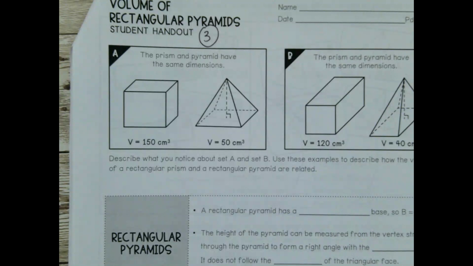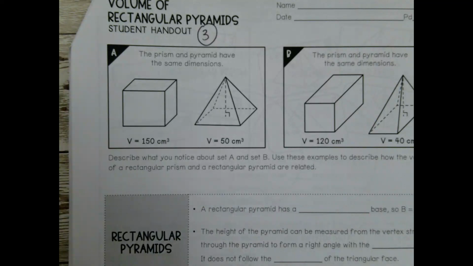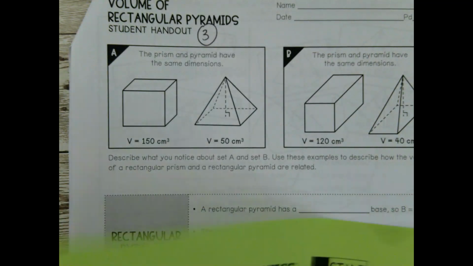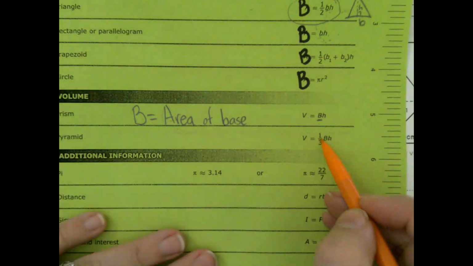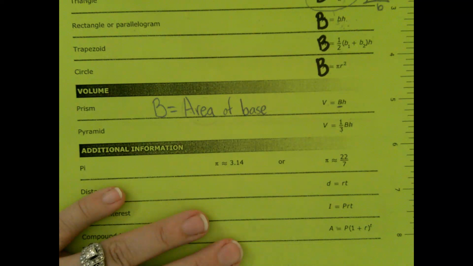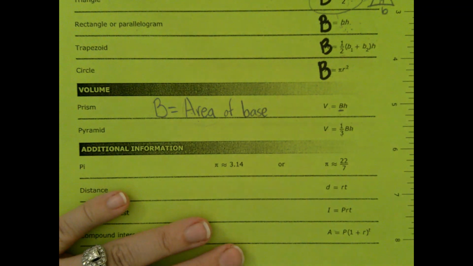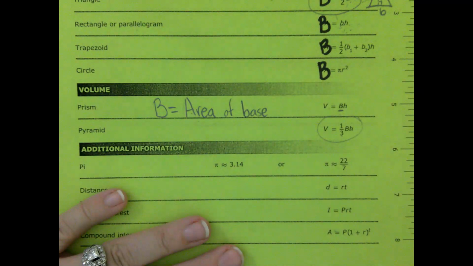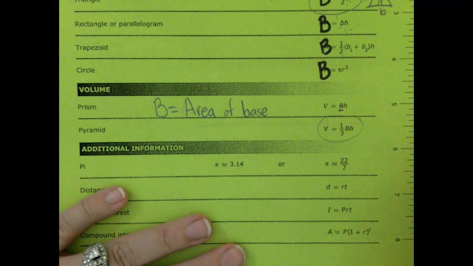Pyramids, not too hard. If you can do a prism, you can do a pyramid, because the formula for pyramids has 1/3 in front. Now, unfortunately, this is how they give it to you. But what do we know is a cheat other than multiplying by 1/3?